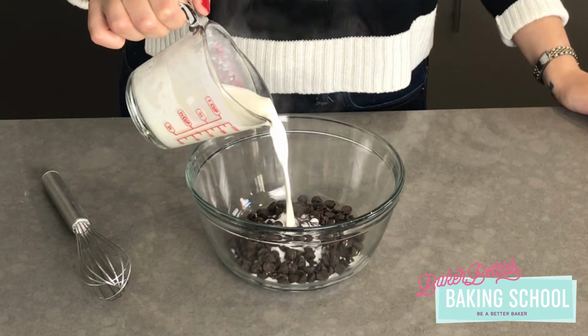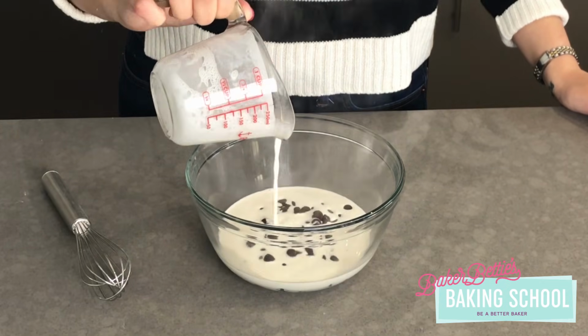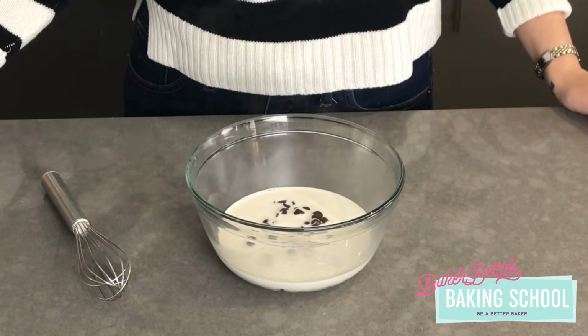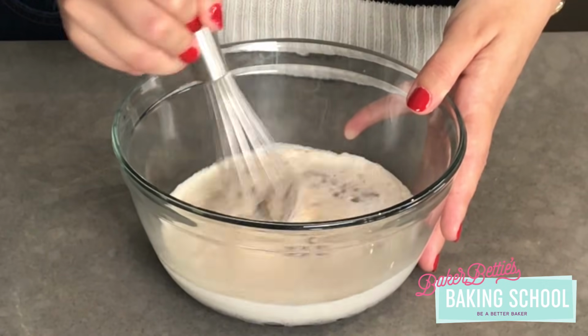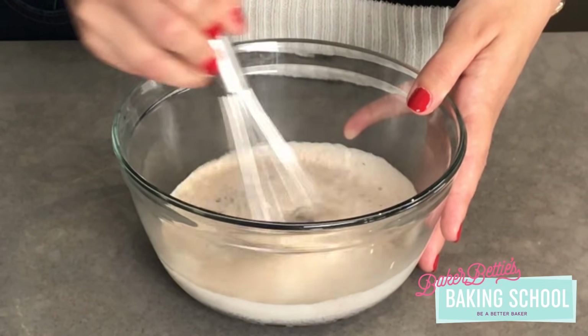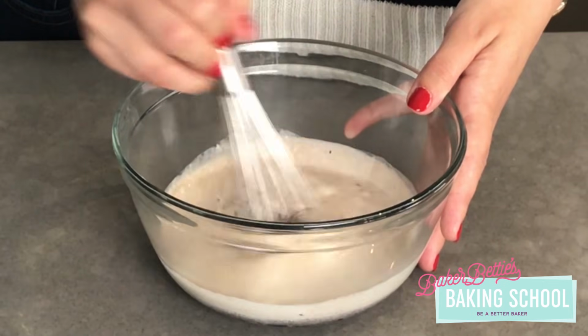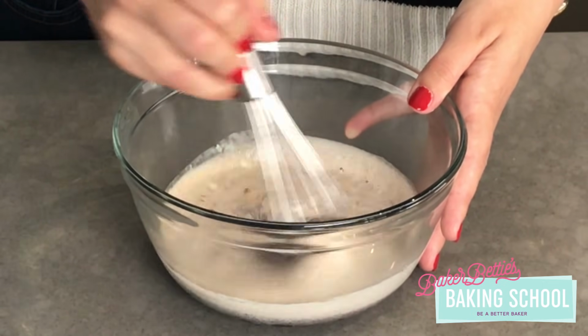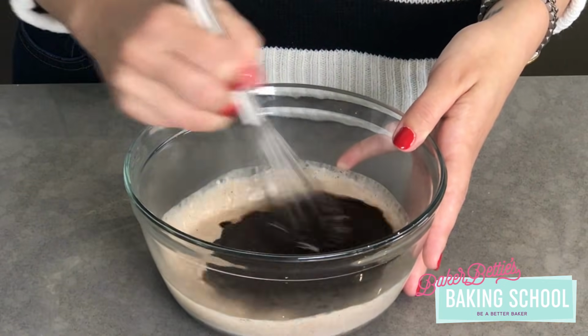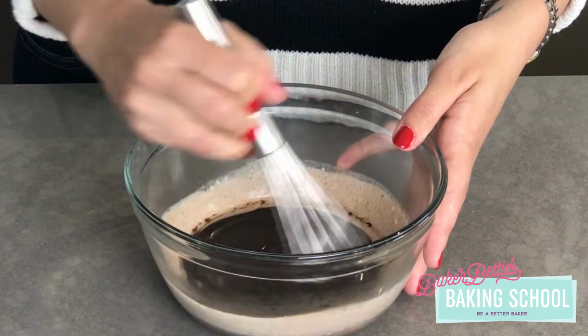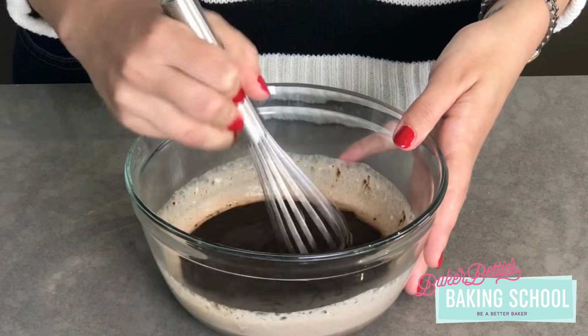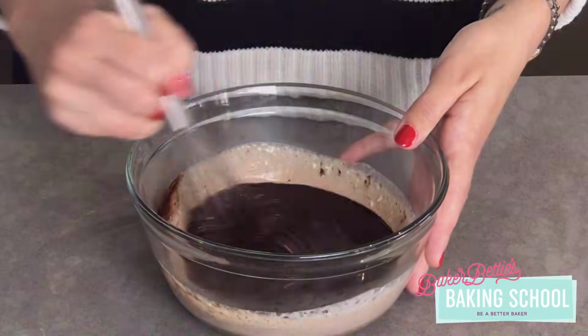An emulsion is a forced mixture of two ingredients that are normally unmixable, for instance, fat and water. When an emulsion is created, particles from the two substances are suspended within each other instead of quickly separating. An example of creating an emulsion in baking is when making ganache, which is a mixture of cream and chocolate.